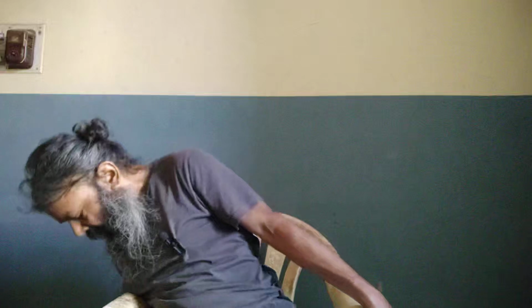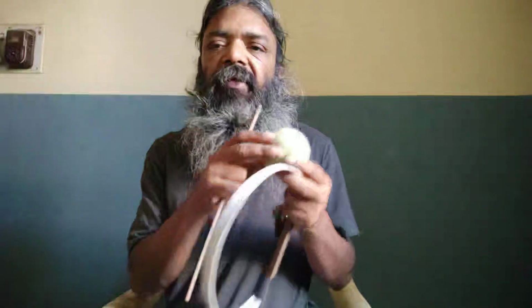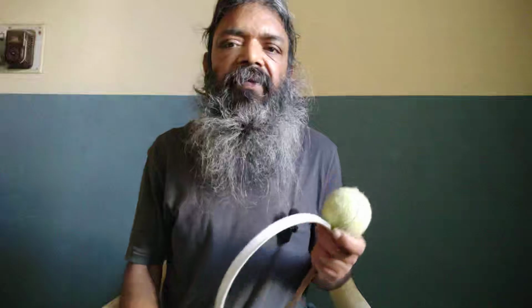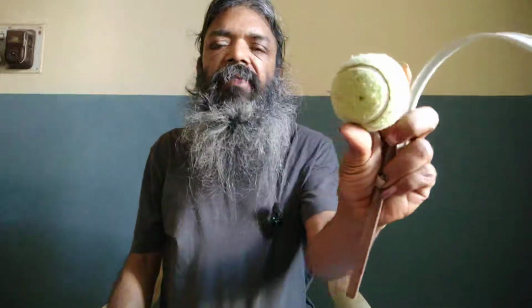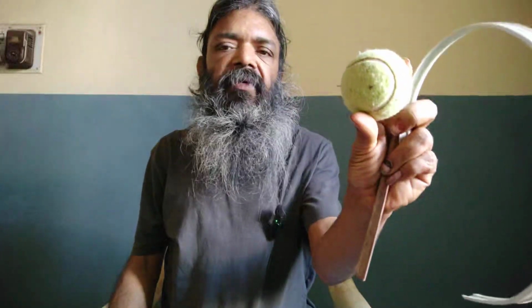Okay. Now, if I have a surface, this is a 3D surface. A surface can be of two types. This is a flat surface, whereas this is a curved surface.